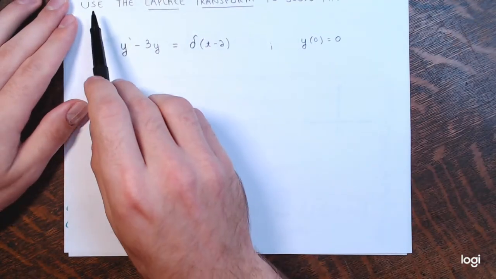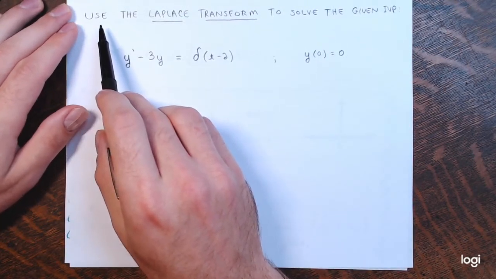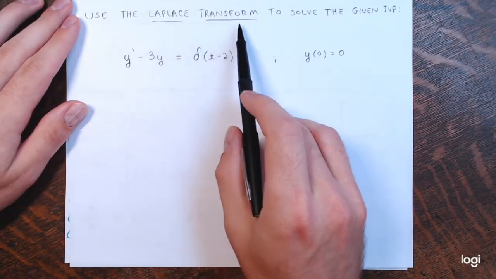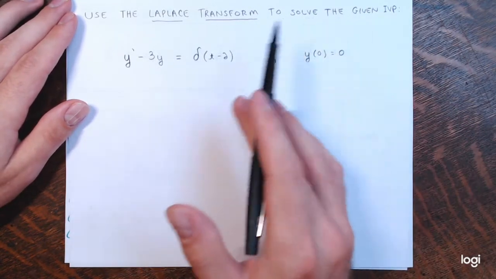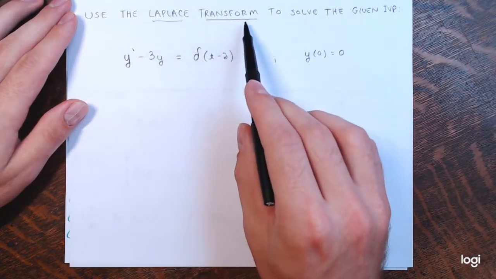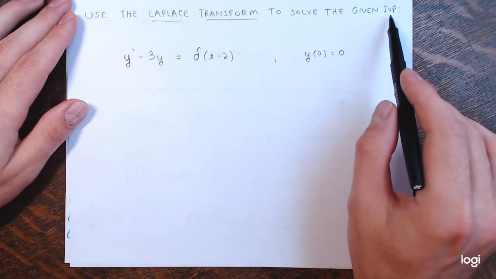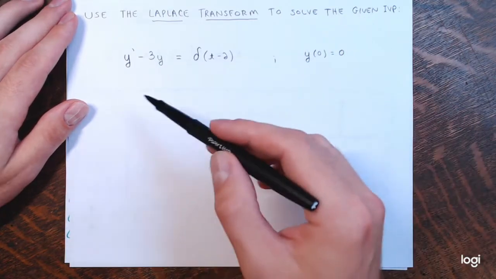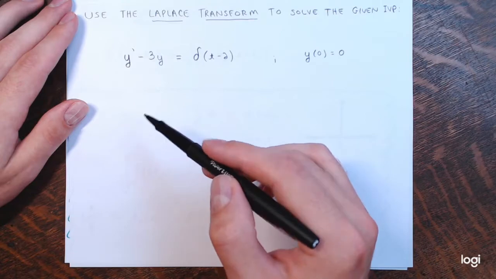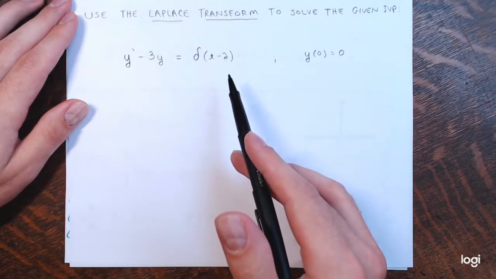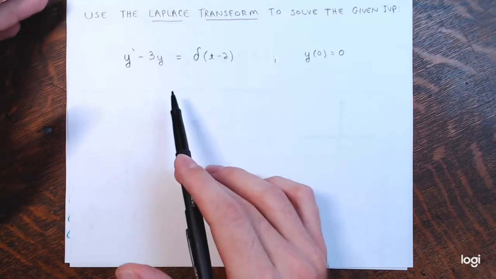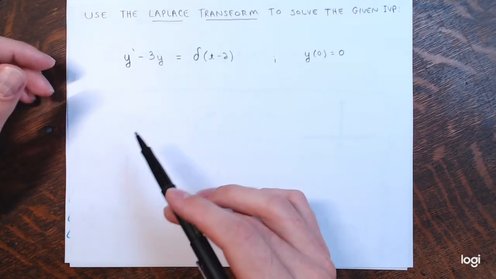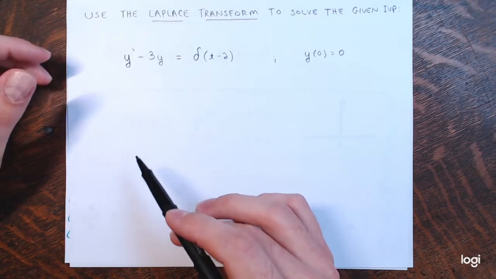All right, so I'm asked to, in this example and all the examples in this video, use the Laplace transform to solve the given initial value problem. Now, if you've seen videos from me before where I used the Laplace transform to solve an initial value problem, an IVP, I'm going to be going through the same procedure. You take the Laplace transform of both sides, solve for the Laplace transform of y, and then take the inverse Laplace transform.